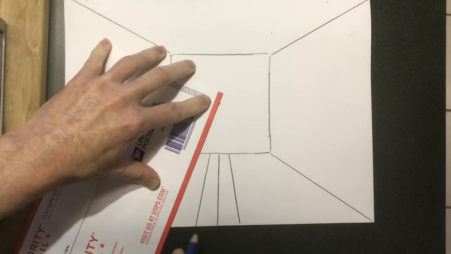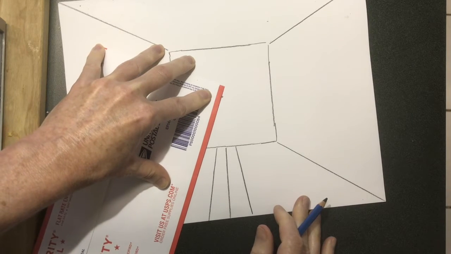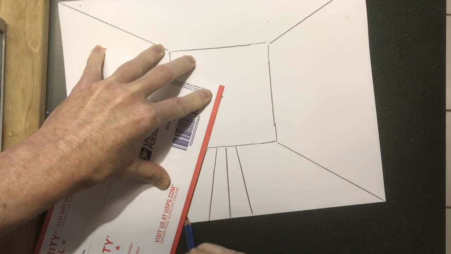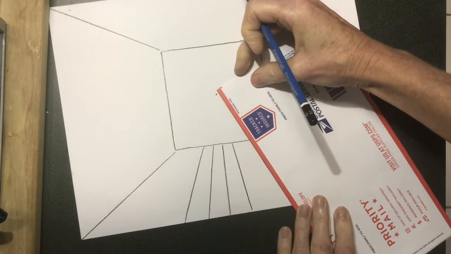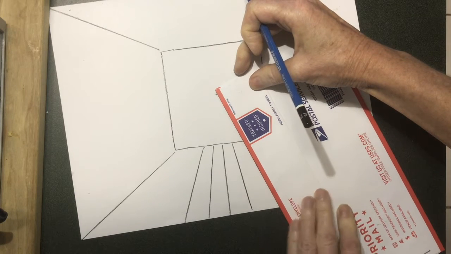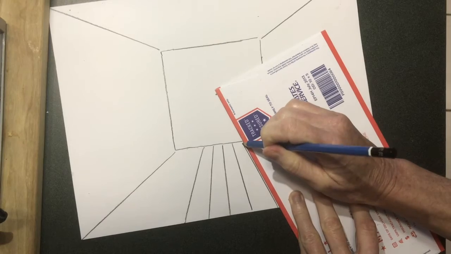Try to make the same spaces on the left, see that's too big right there, as you have on the right. So I'm trying to make all of my spaces rather equal. What we're attempting to do here is create a tile floor. So all of the lines that are going away from us are all leading to a vanishing point.